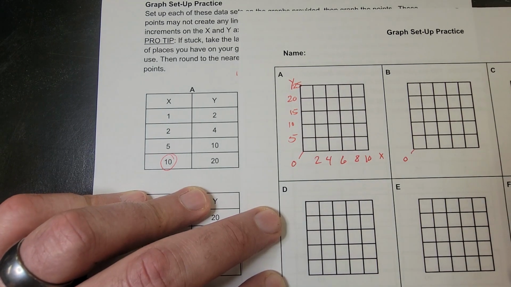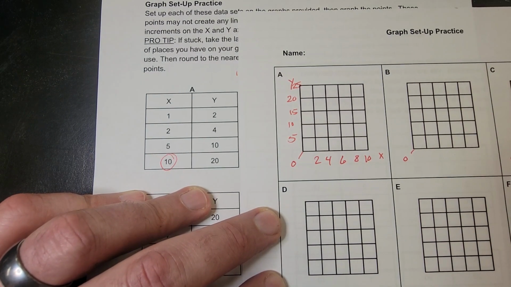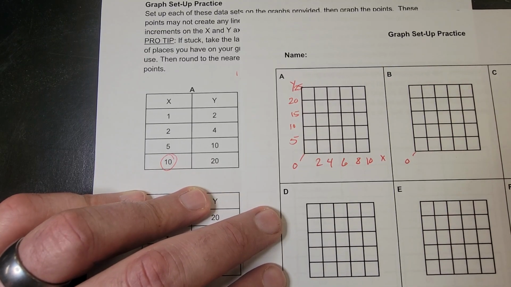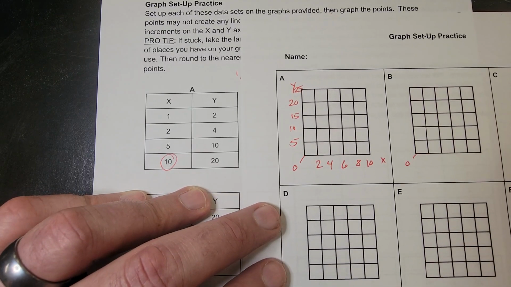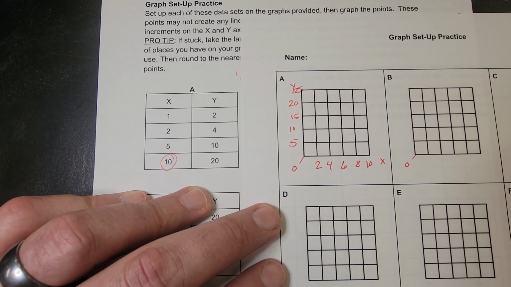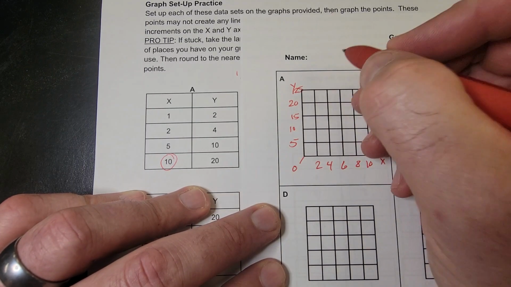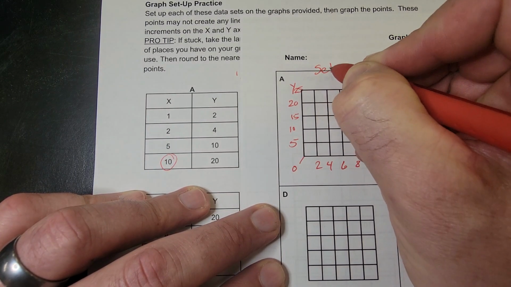And then when people need to go read it later, it's actually easier for them to read increments that are simple for them to count by. It's a little easier. So there's two good reasons for this. That's called the setup part. So what we just did is the graph setup.